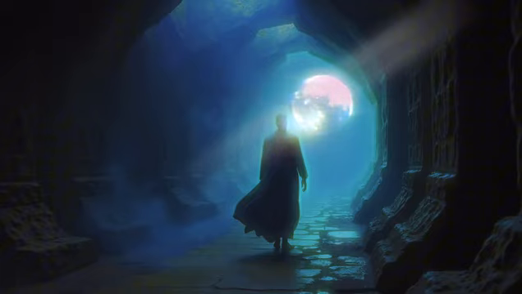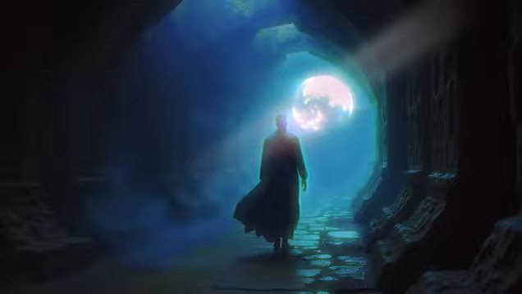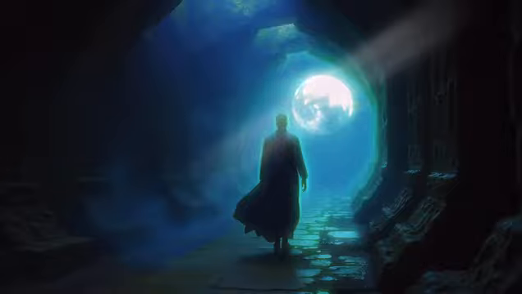Short-term memory lasts seconds to minutes. Long-term memory can last a lifetime. Explicit memory is conscious recall. Implicit memory is unconscious skill. Working memory holds information for active use. Sleep strengthens memories. Stress can impair memory retrieval.